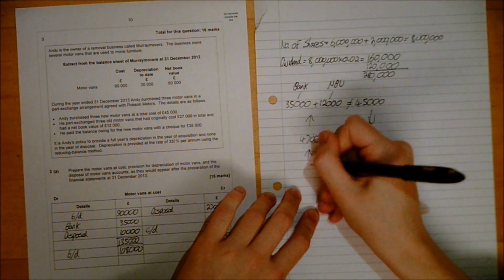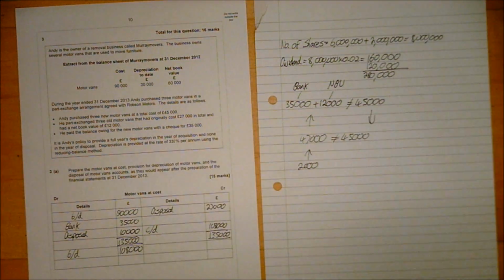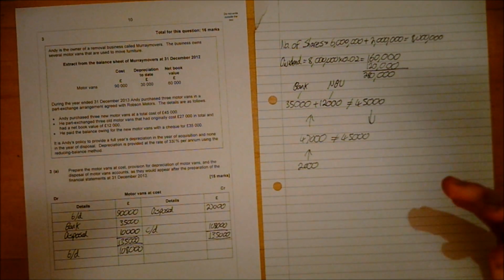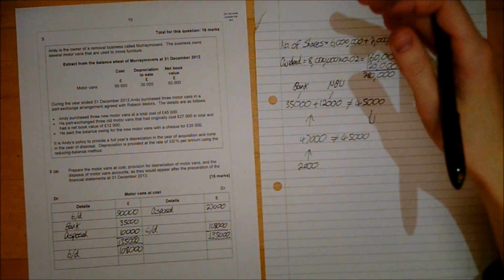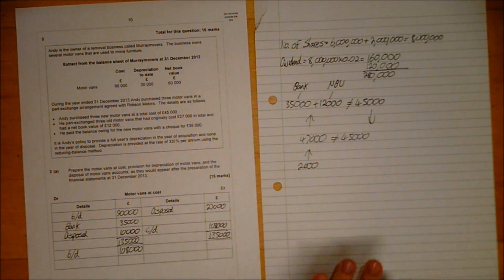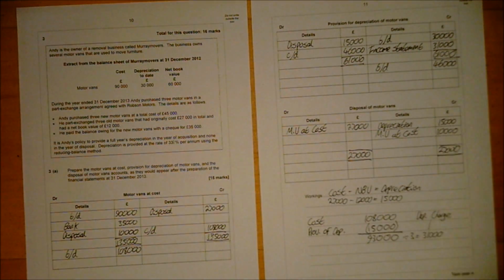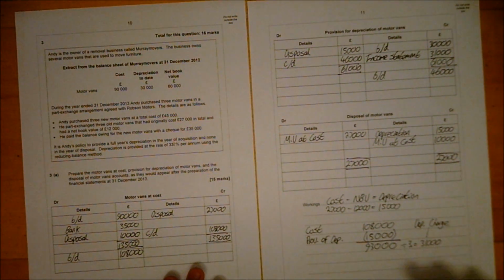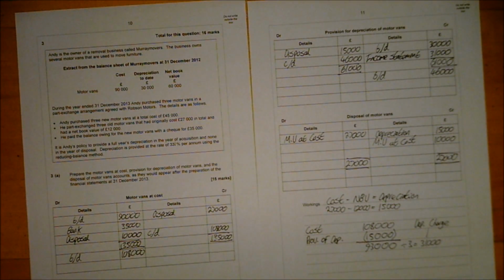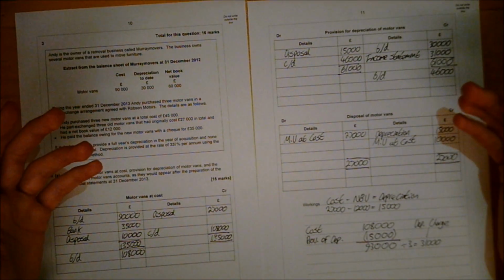So this side's too high by £2,000. So what have we done here? We've paid more for something, which is a loss on disposal, isn't it? Imagine we've sold something for less.